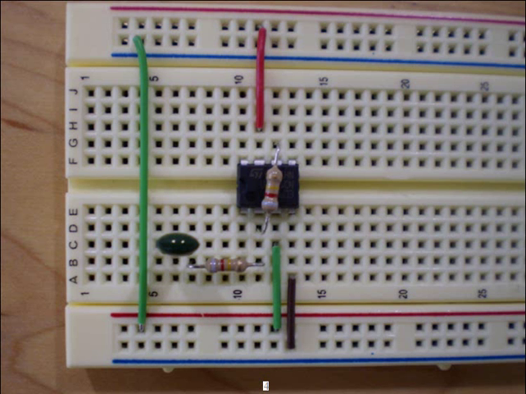Look at the real circuit. The input capacitor, which is in series with the input resistor. Here's the feedback resistor Rf.